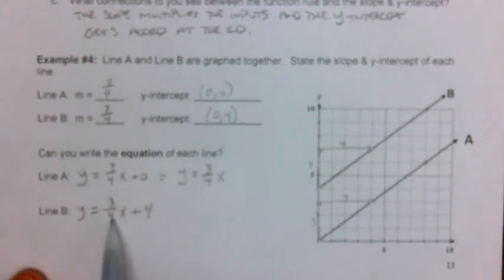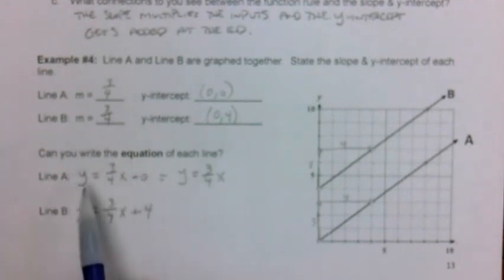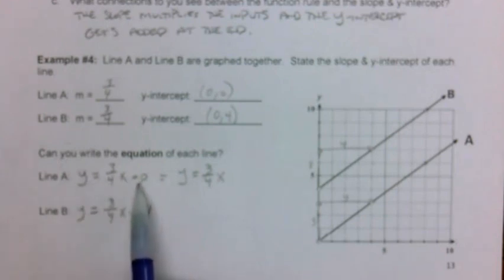So again, the slope multiplies the input values, and then the value of the y-intercept gets added at the end. To get the output value, y equals 3/4 x plus 0 for line A, and y equals 3/4 x plus 4 for line B.